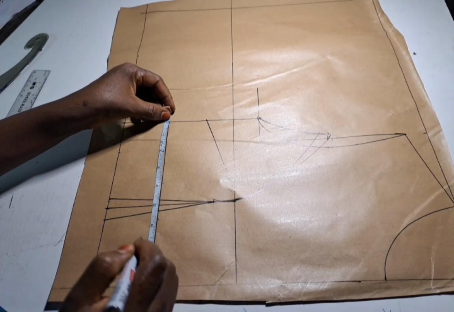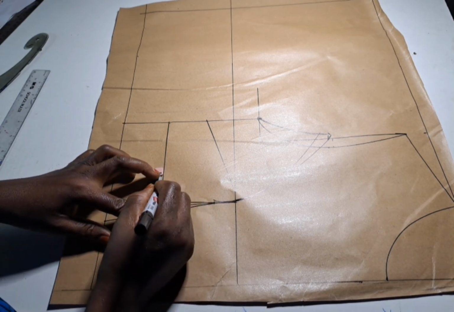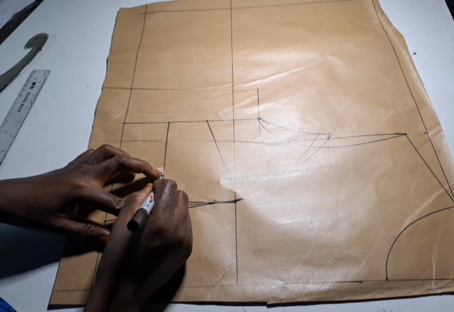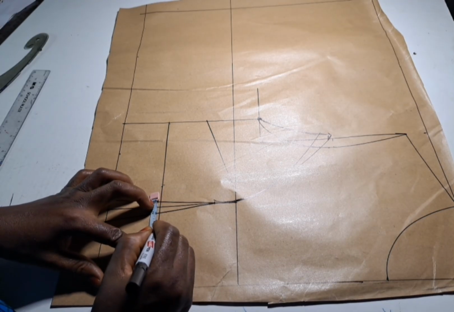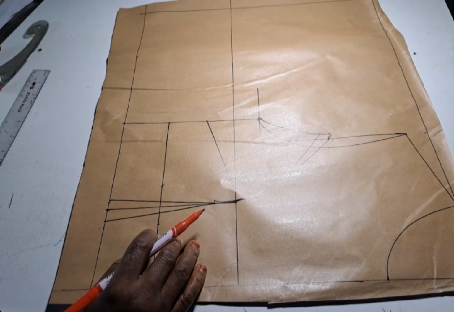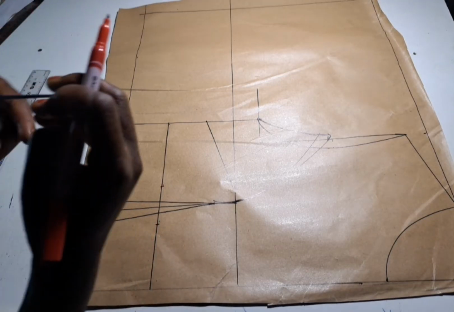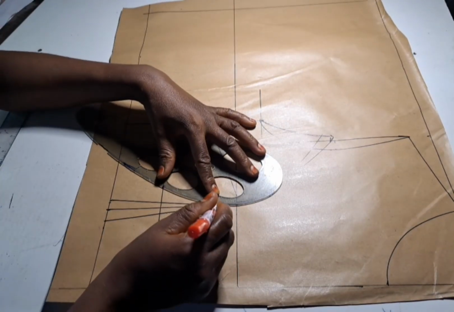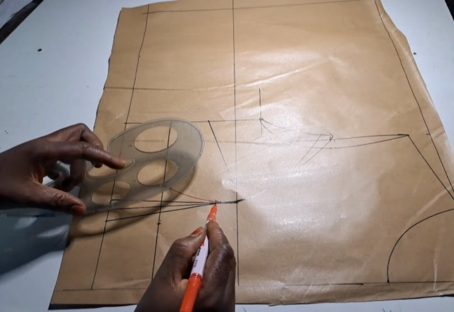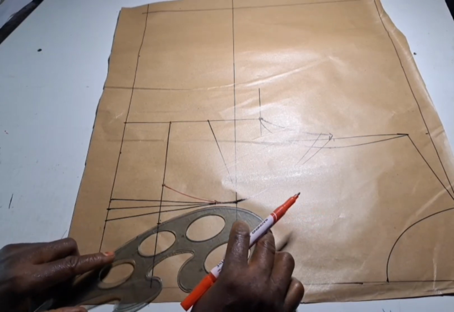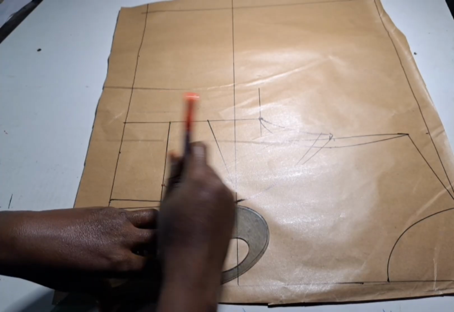Now I'll interpret my underbust, and after interpreting my underbust, I have excess of 1 1/4 inches. So I'll share it into three. So on the side panel, I'll be using 0.7, while on the center front, I'll be using half an inch. So those are what I marked on those points: 0.7 inches and half an inch on the center front. So that's what I'm using to tighten the bust.